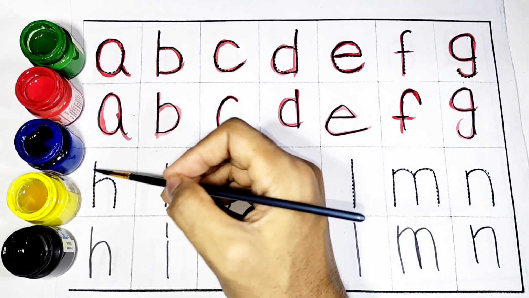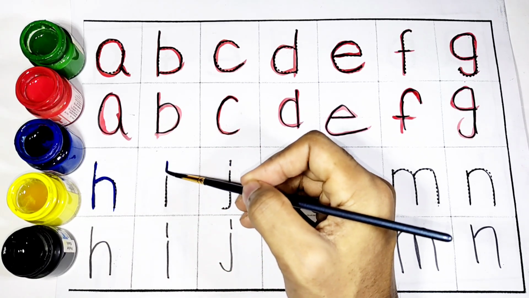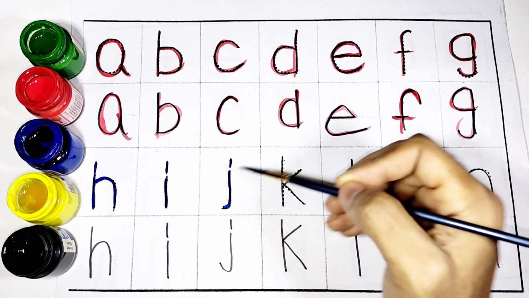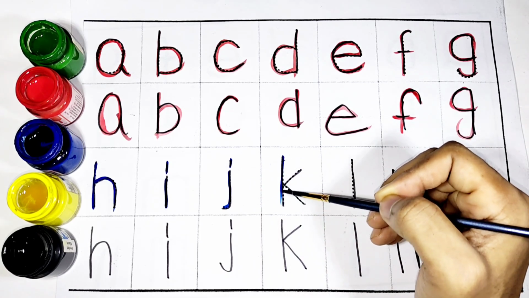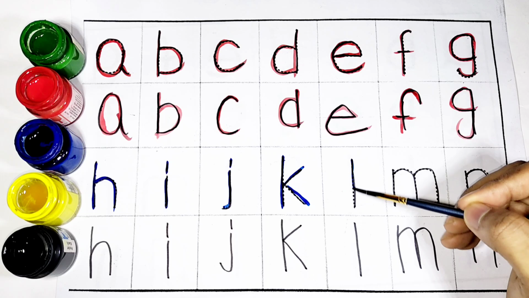H for hand. I for eyes. The next one is J. J for jackfruit. And the next one is K. Small letter alphabets K. The next one is L.